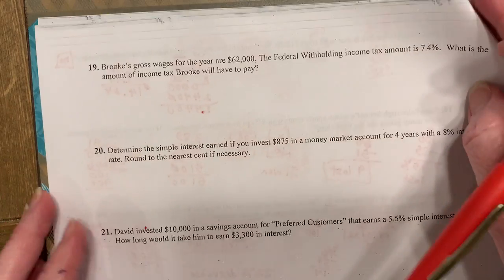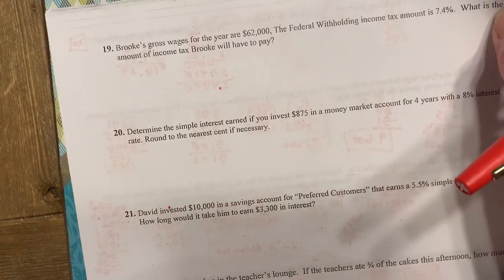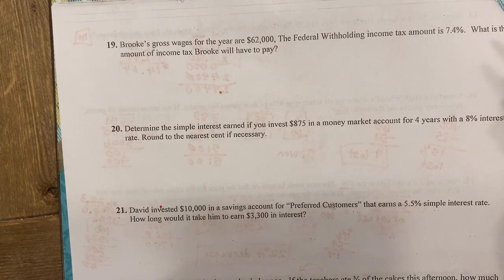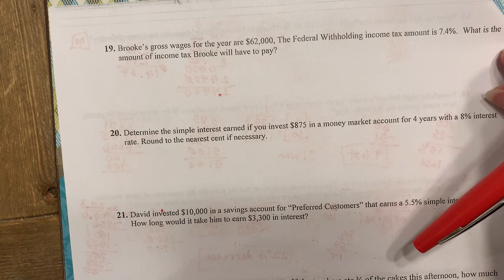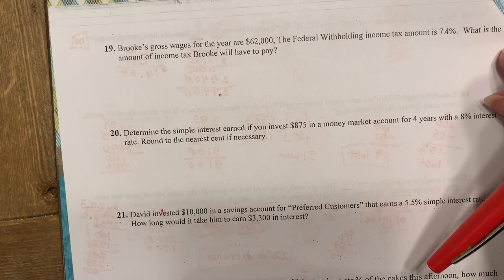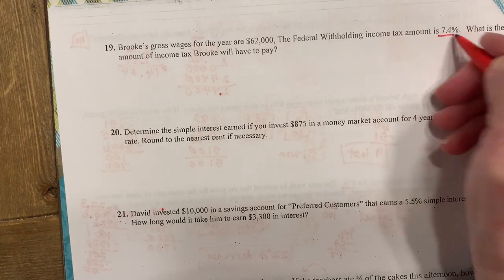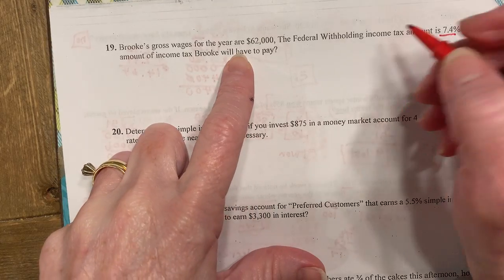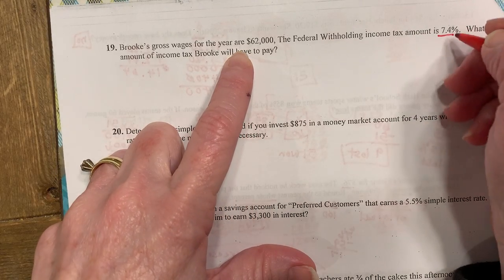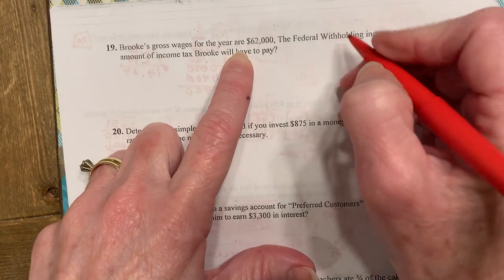Number 19 says that Brooke's gross wages for the year are $62,000. The federal withholding income tax amount is 7.4%. What is the amount of income tax Brooke will have to pay? So an income tax, right, is just a percent of the actual pay. So I'm finding a percent of a number. That's the shortcut. So even though this percent has a decimal, I still have to move it 2 places before I multiply.